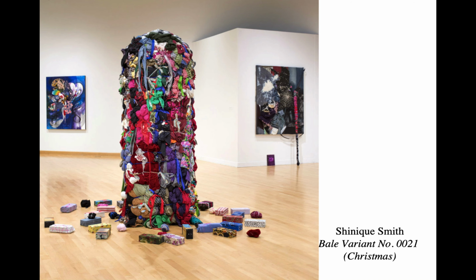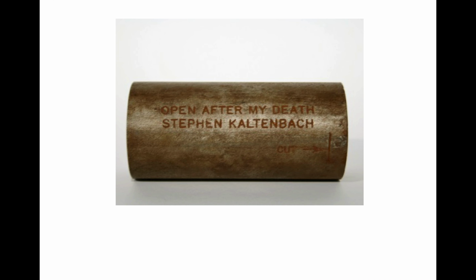So clothing, and I'm talking about several pieces here, that are using clothing. Okay, so I have two by this artist, Stephen Kaltenbach. This is a little structure, a pipe that's welded. He makes these time capsules, and I think these are just so funny that I wanted to include them. They're maybe not as physically developed as some of the other ones, but I think they have great humor and wit about them. Open after my death.